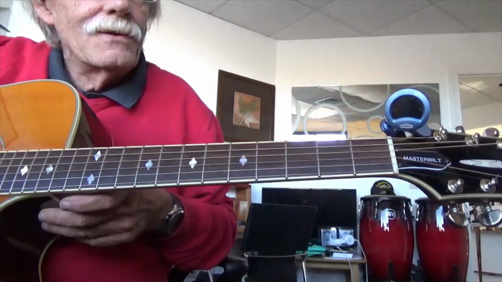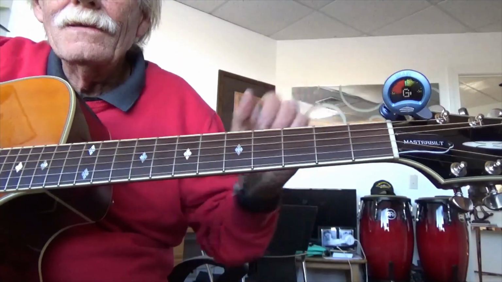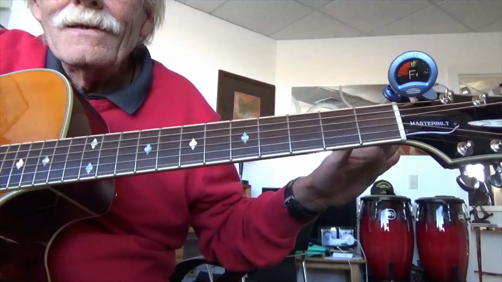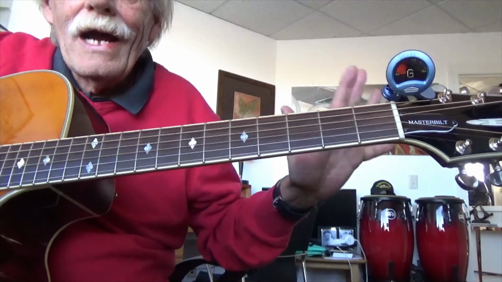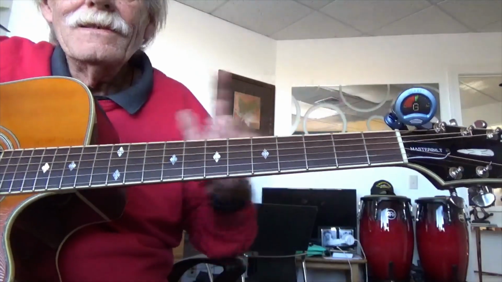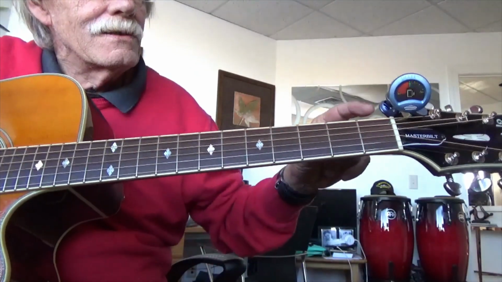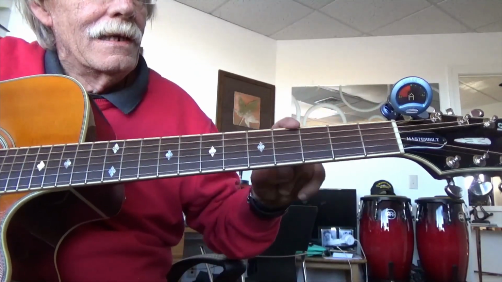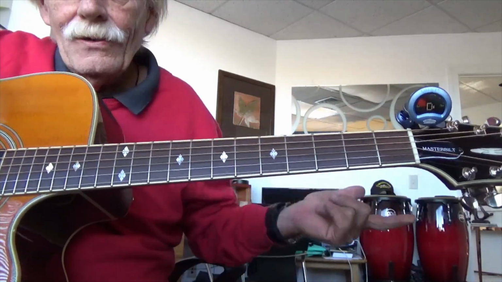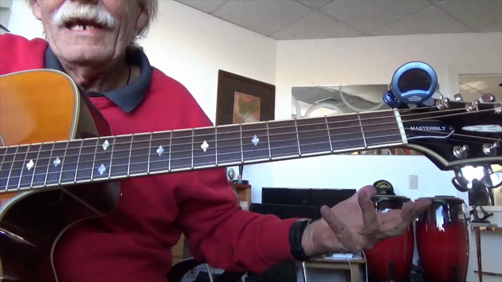The first thing I want to teach you is the 12-note chromatic scale. There are only 12 notes in the musical scale. That is so simple a child can understand it. And the 12 notes are programmed into the guitar. There are 12 spaces between here and these two dots. Those are the 12 notes of the musical scale.